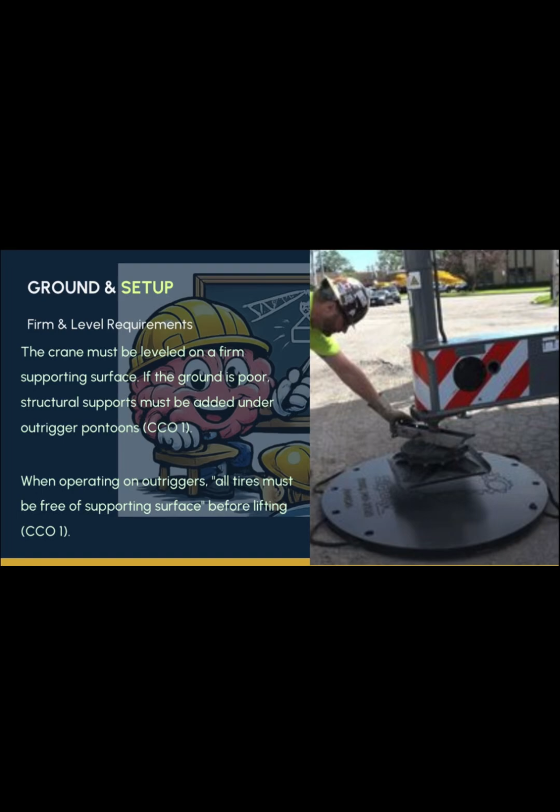Unlisted lengths: for boom lengths not listed, use rating for next longer boom length or next shorter boom length. We call those the 2-finger rule. We go down both columns. Again, that is to give us the worst case scenario, which gives us the smaller capacities.